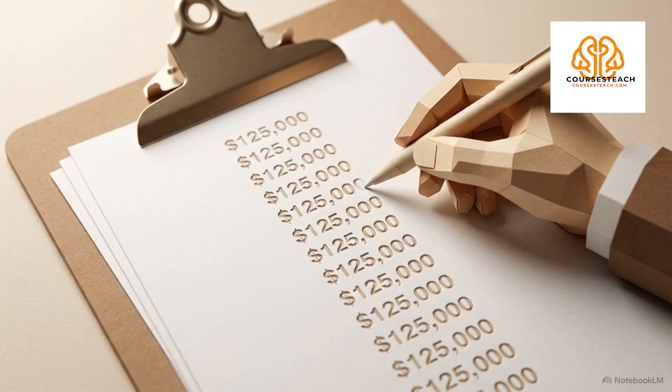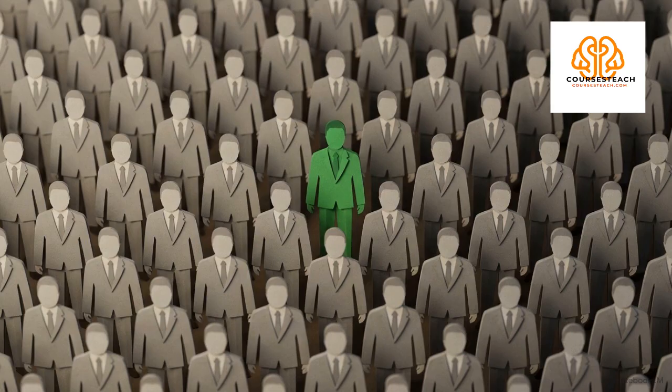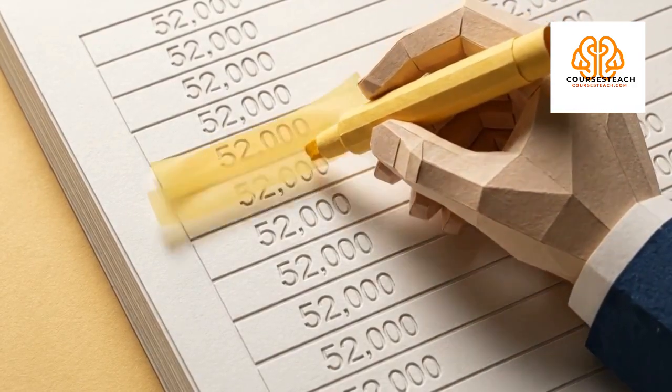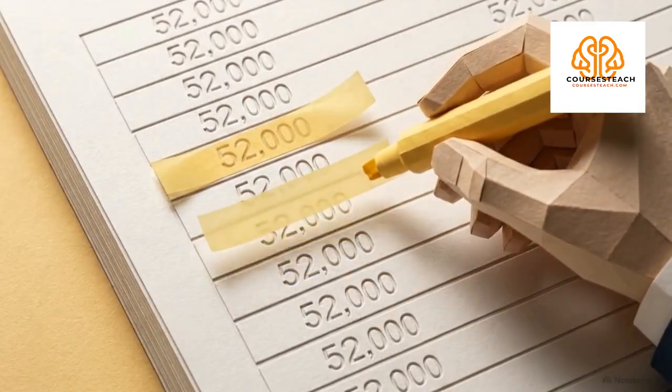Sometimes you do not want an average at all. You just want to know what happens most often. That brings us to our third measure, the mode. The mode focuses on frequency. To find it, you simply scan your list of salaries to see which exact number repeats the most times.